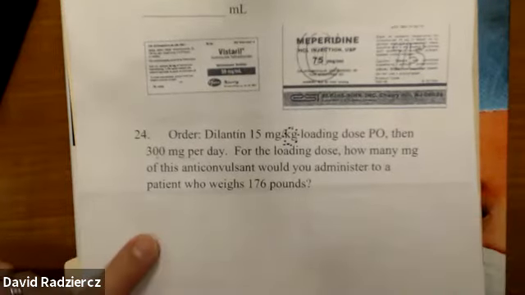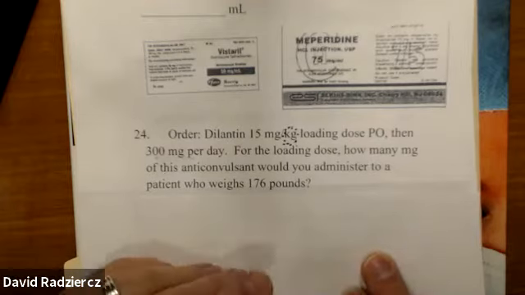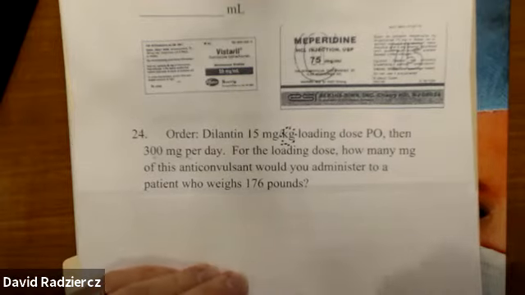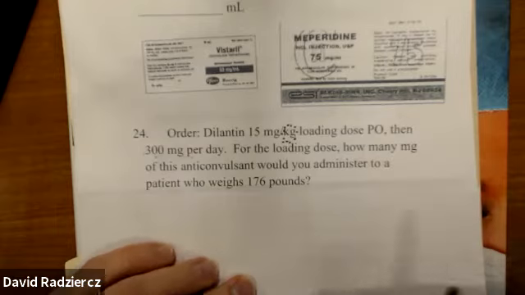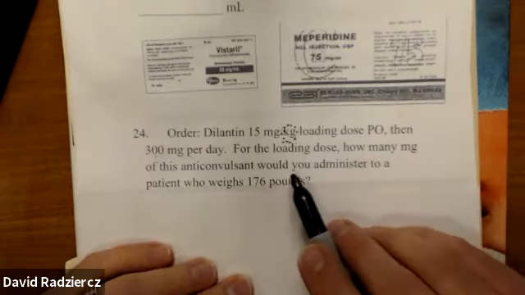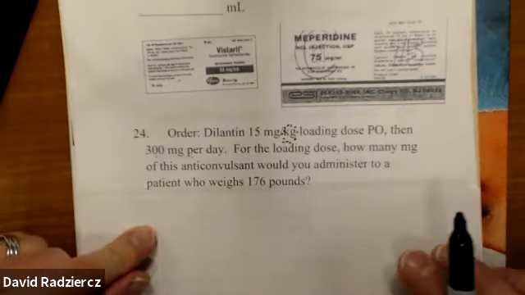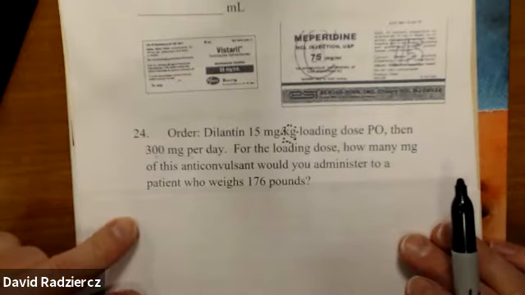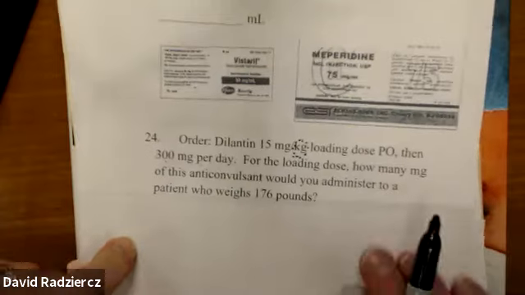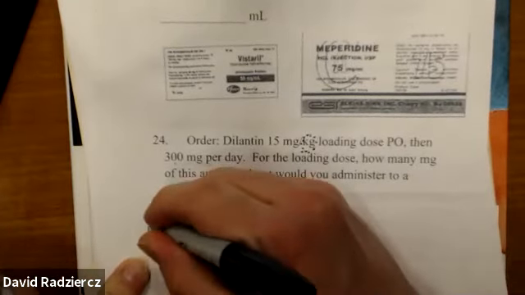So the order is Dilantin 15 milligrams per kilogram loading dose by mouth, then 300 milligrams per day. And that's what's important for the loading dose. How many milligrams of this anticonvulsant would you administer to a patient who weighs 176 pounds? So step one, we got to convert pounds to kilograms.